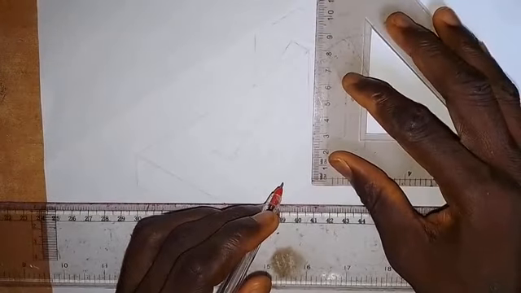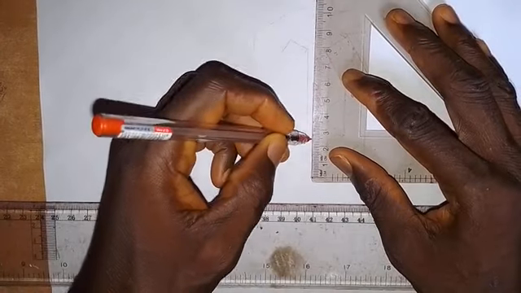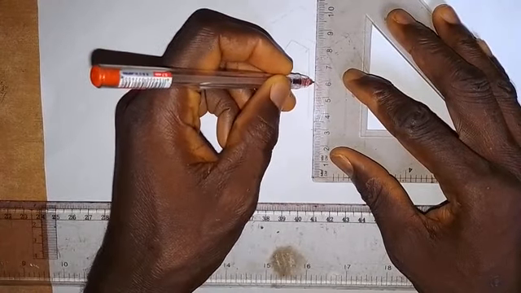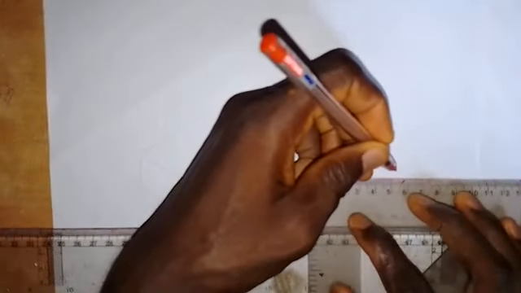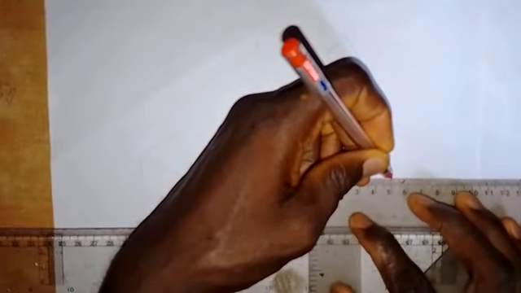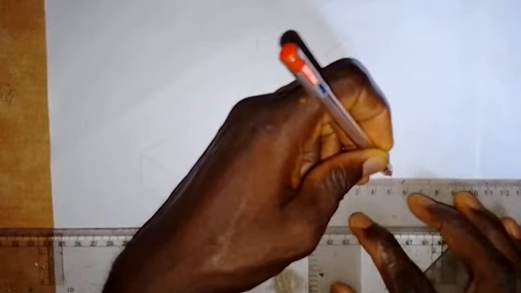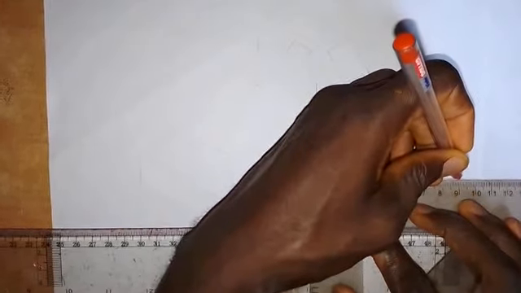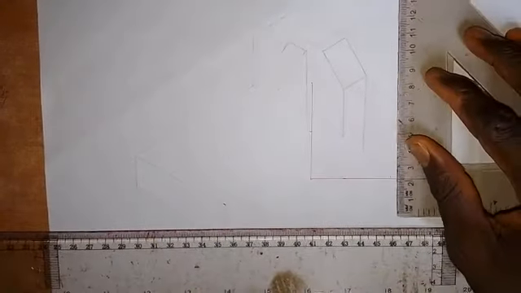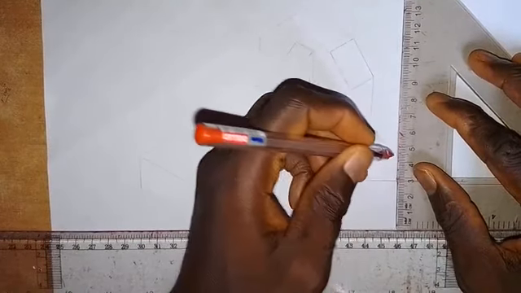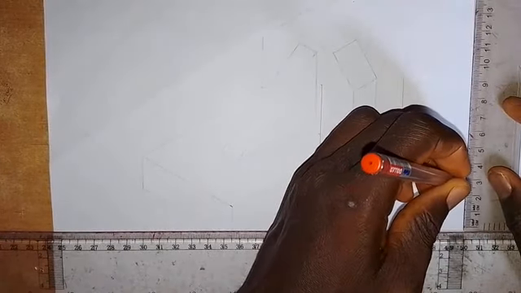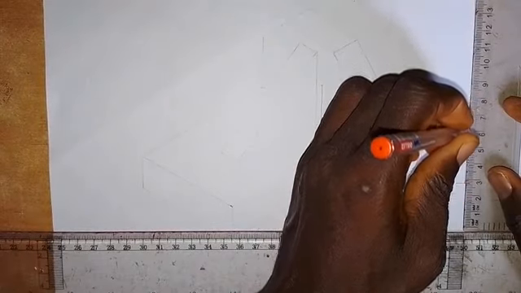On this vertical line, I will take a measurement of 30 millimeters to here and 30 millimeters from here, so making 60. Then I'm going to take a measurement of 90 millimeters, which I'm going to divide into 2. So this is 50, then we have 40, making 90 millimeters. From this point, I will draw a vertical line up here, and from here I will draw a short vertical line like this. So this is okay.